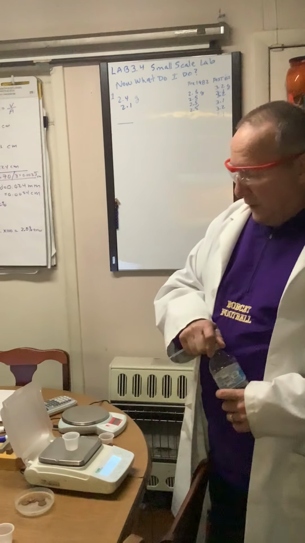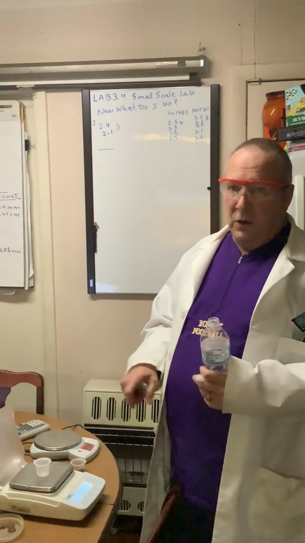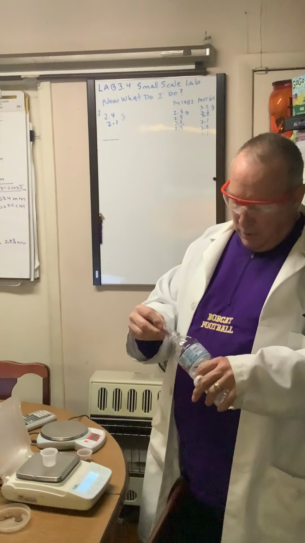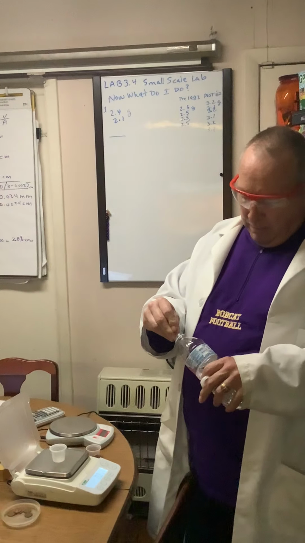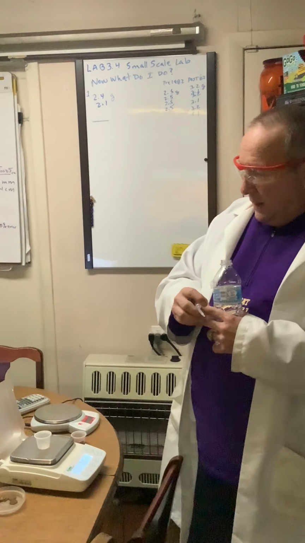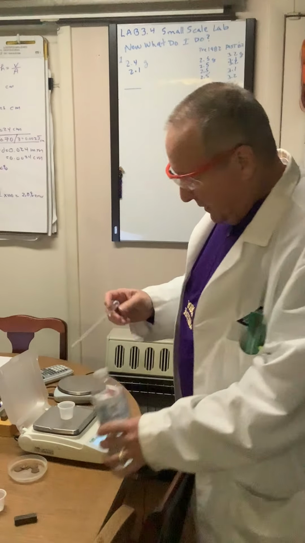Now, if I wanted to, for example, weigh this bottle on it, I'd have to re-zero it to nothing on it. So what it's asking me to do is to measure the mass of 50 drops. So I have a dropper here, and I am going to count to 50.